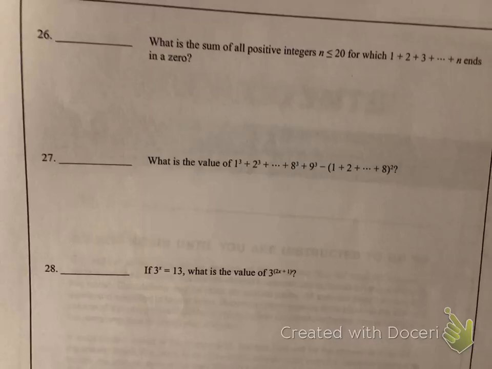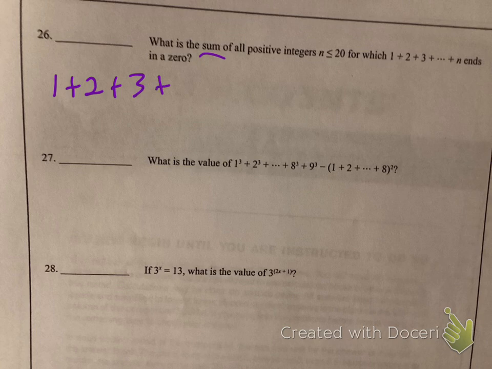All right, 26. What is the sum of all the positive integers n less than or equal to 20 for which 1 plus 2 plus 3 all the way up to n ends in a 0? Okay, so I'm going to just write out 1 plus 2 plus 3 plus 4 all the way up to 20.